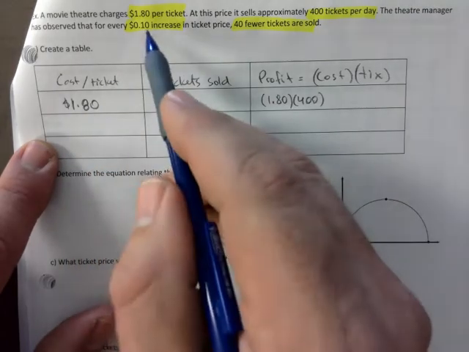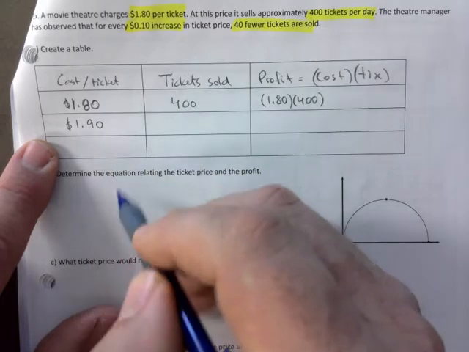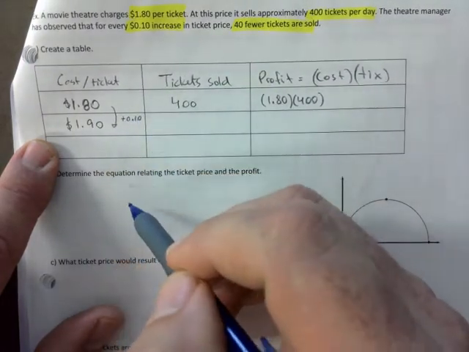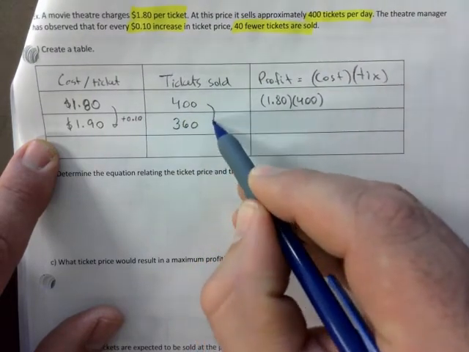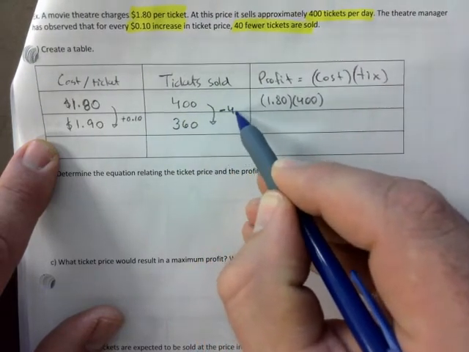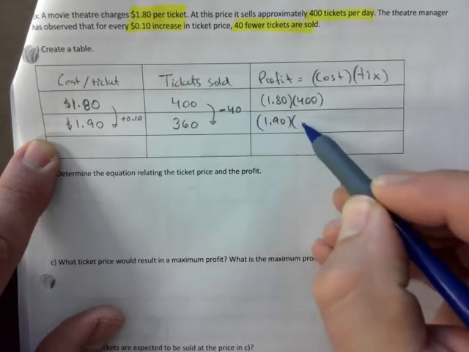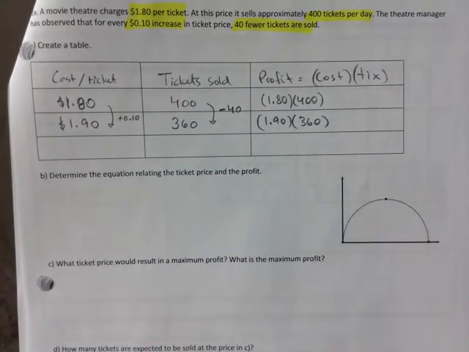And then we're told that if there's a 10 cents increase, let's say the price is 190, so it's going up by 10 cents, 40 fewer tickets are sold, so we drop this by 40. And then our profit in that scenario would be 360. So we are creating our points in a sense.